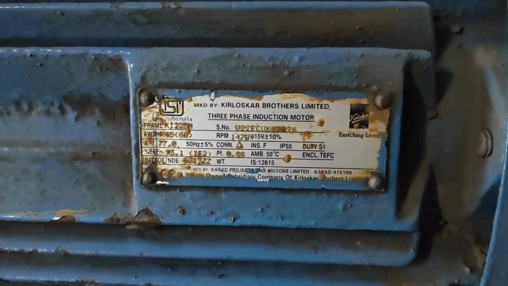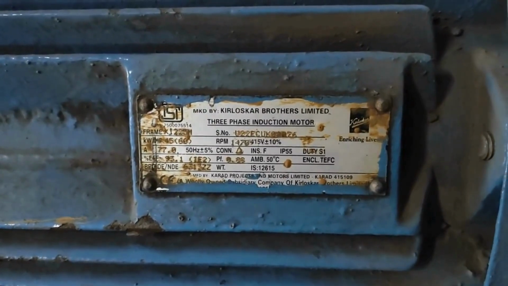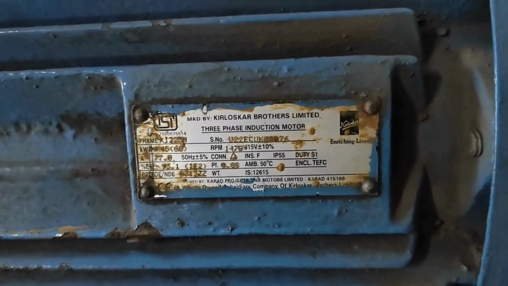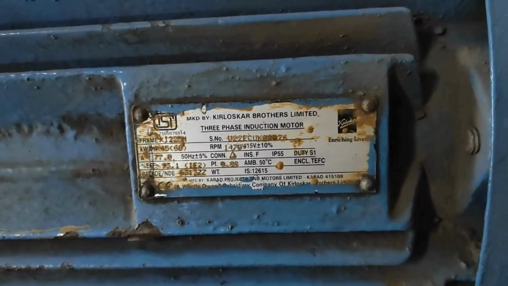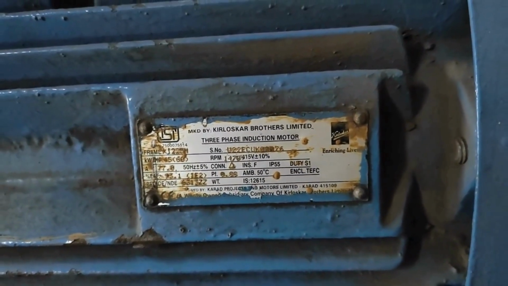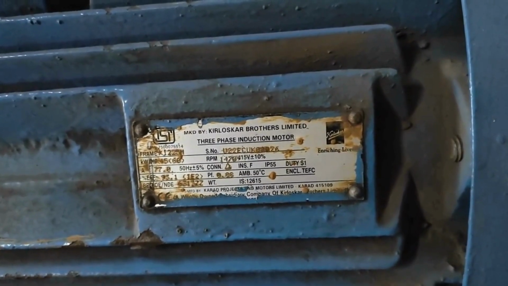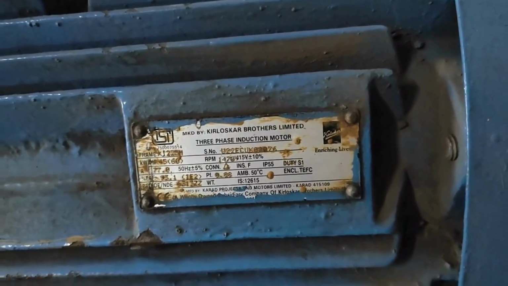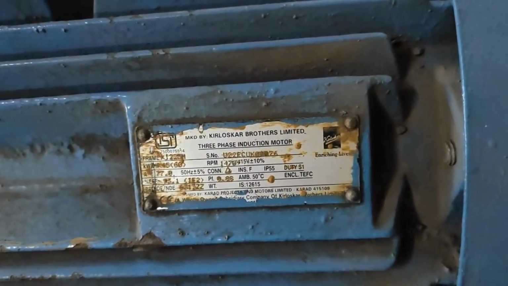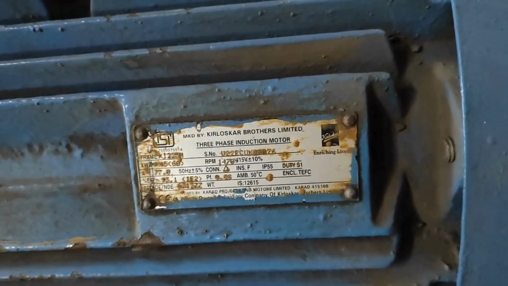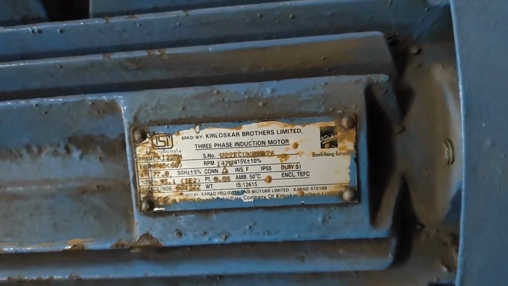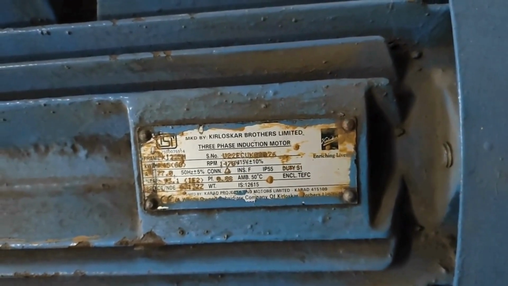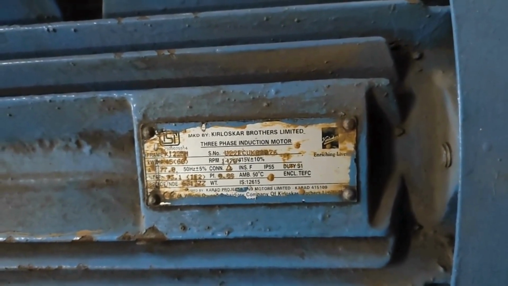So it is 77 ampere, 93.1% efficiency rated, and the bearing used here is 6313ZZ, and it is 45 kilowatt and 60 HP. It's a Kirloskar manufactured induction motor, the rated RPM is 1470, and the input supply is 415 volt. This is all about the nameplate.